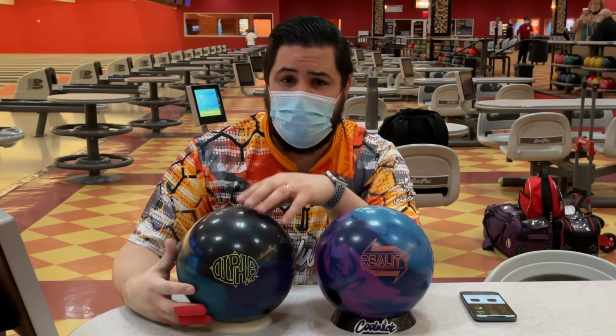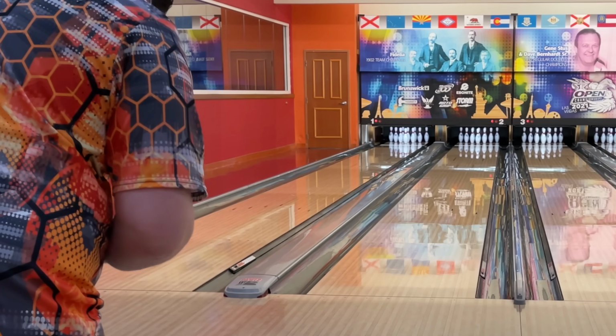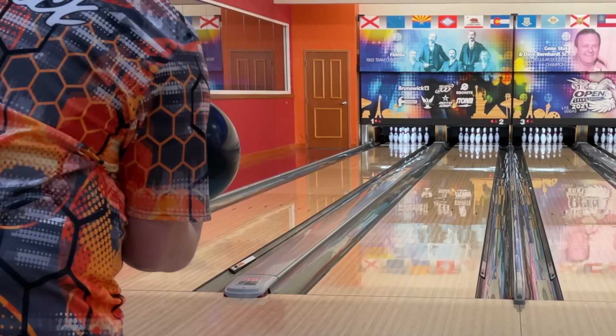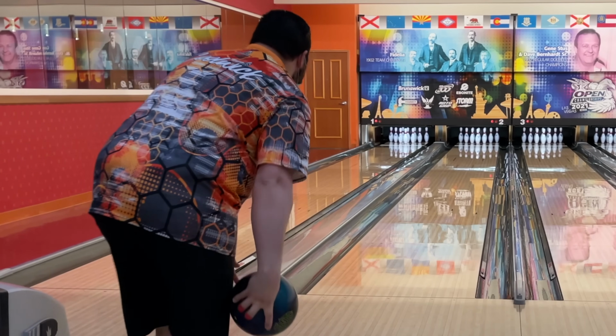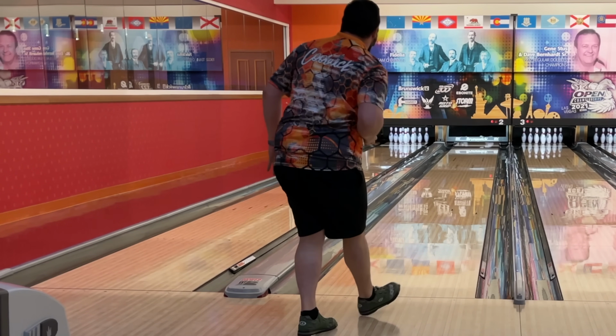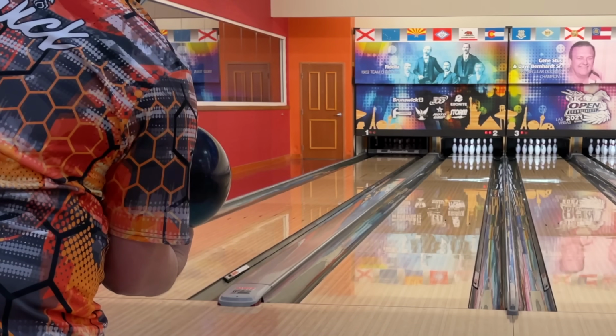So I'm going to take you guys on the lanes now. We're going to start with the Alpha Crux because it's the older one of the two. All right, first shot here with the Alpha Crux on a fresh, typical house shot here at South Point. So I really like that shot, just really want to repeat it here.